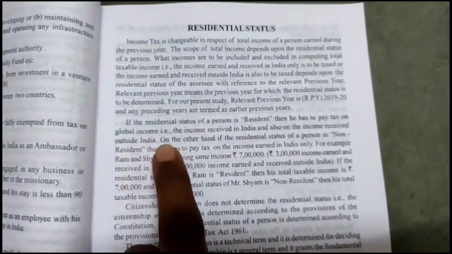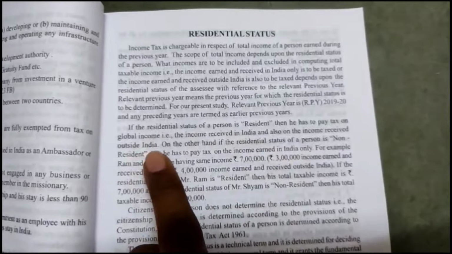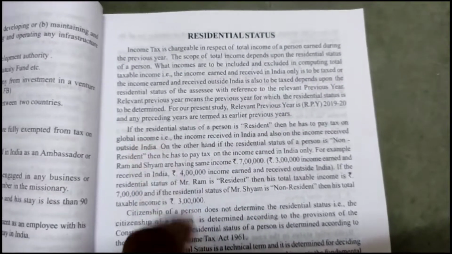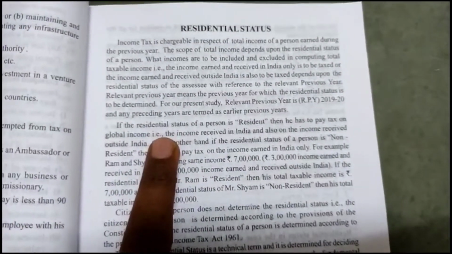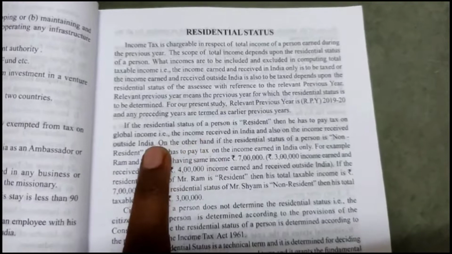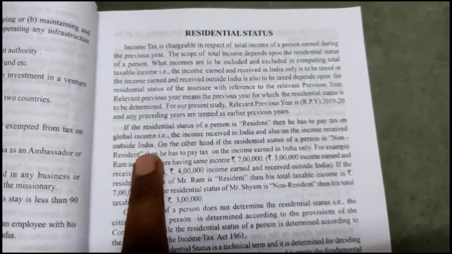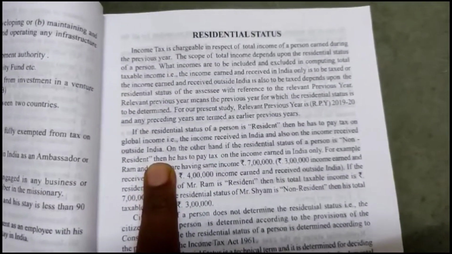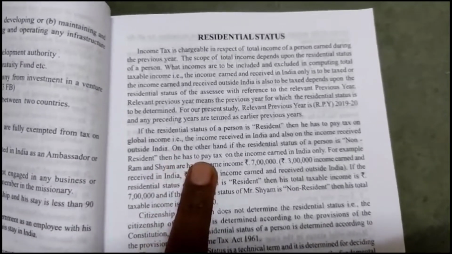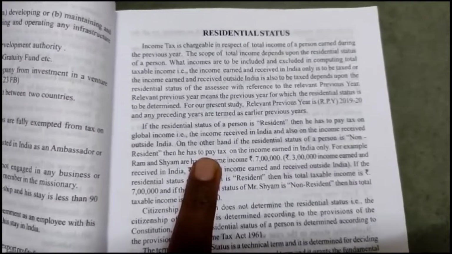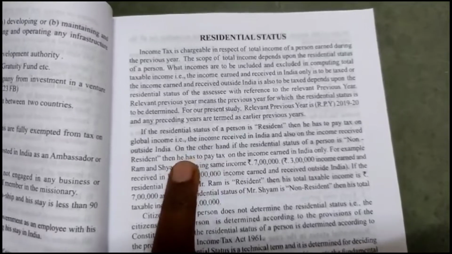If the residential status of a person is resident, then he has to pay tax on global income, that is, the income received in India and also the income received from outside India. Listen carefully: if for the previous year a particular person is a resident, then whatever income he receives in India and also from outside India, compulsorily he has to pay the tax for it. Clear?